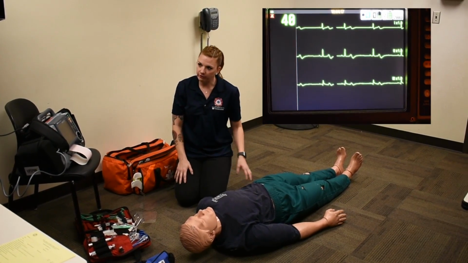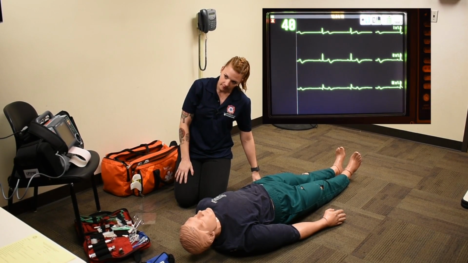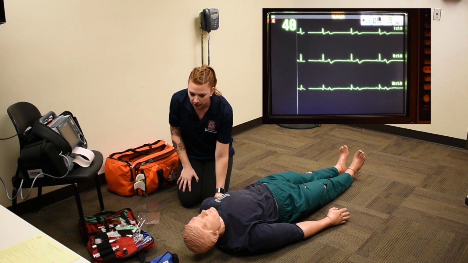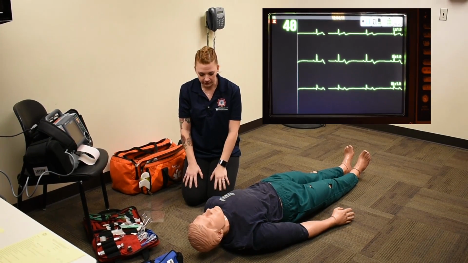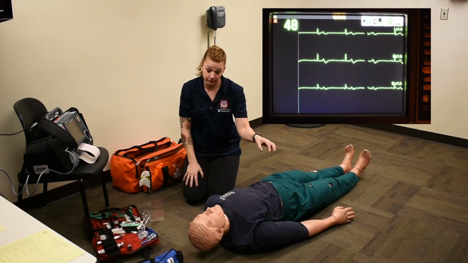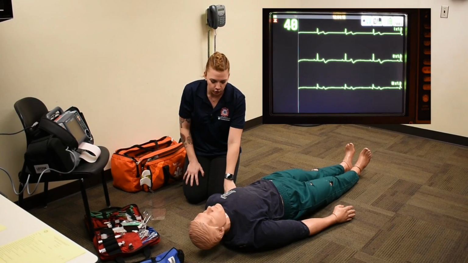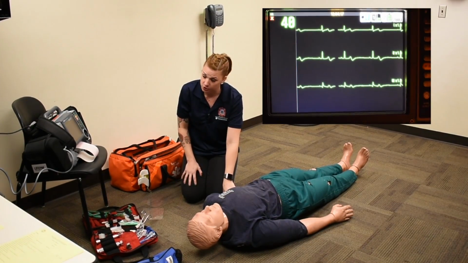Is my patient able to follow commands? Sir, can you squeeze my hand? No. No, okay. What is my patient's blood pressure? Your patient's blood pressure is 70 over 50. 70 over 50. I want to open up that fluid bolus and try and get a fluid bolus so I can get my patient's blood pressure above 90.